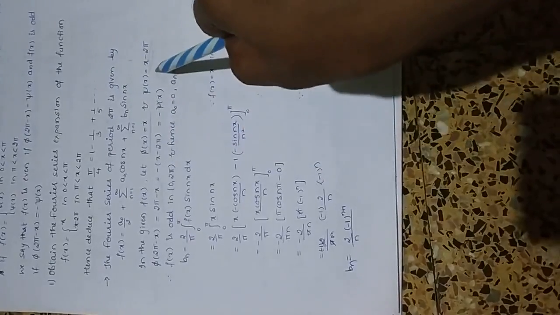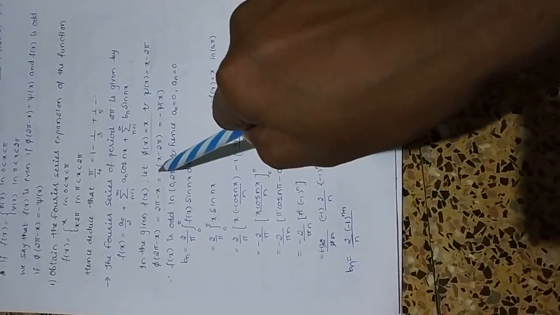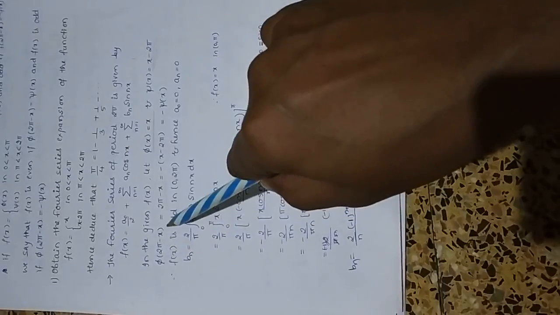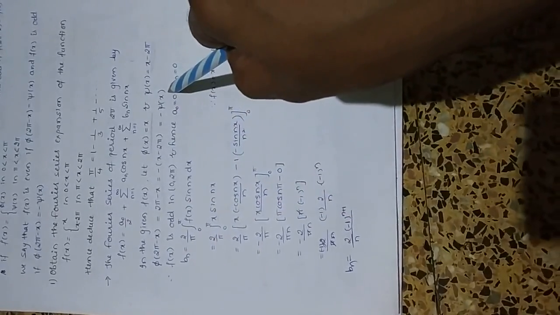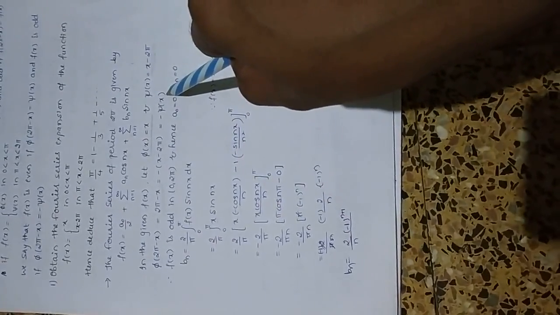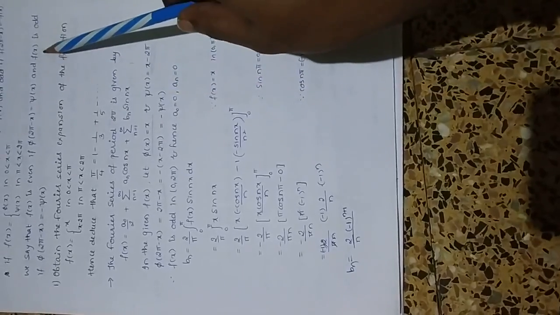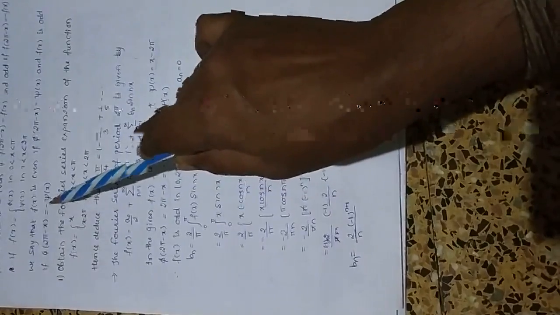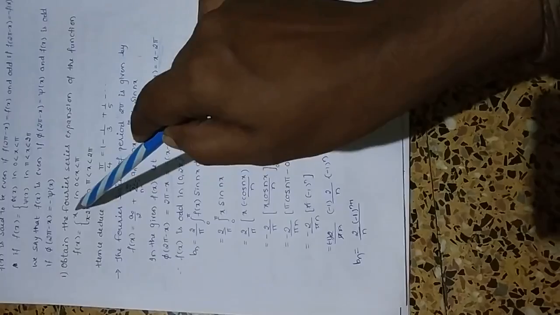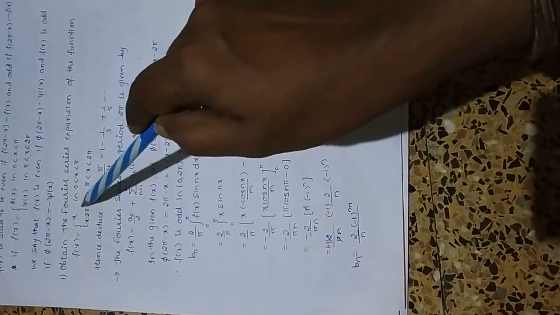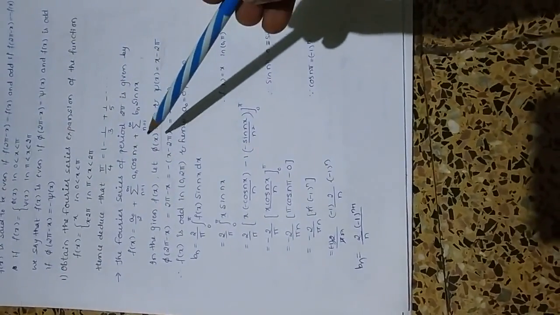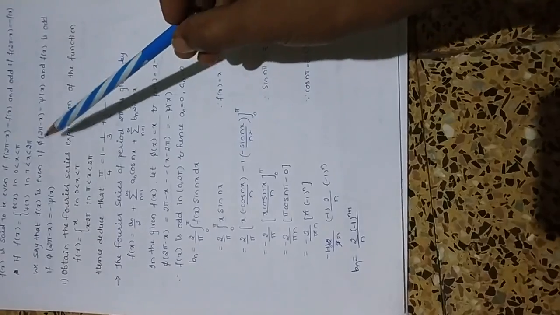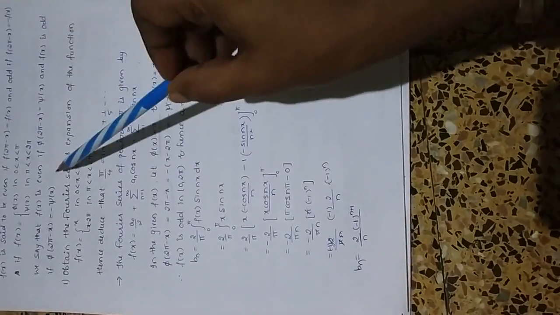X minus 2 pi is nothing but our psi of x. That is nothing but minus psi of x. Phi of 2 pi minus x equals minus psi of x. Therefore, f of x is odd. You can see here, f of x is odd if phi of 2 pi minus x equals minus psi of x. When the two functions are given, we need to consider those two functions as phi of x and psi of x, and we need to find the even and odd nature like this.